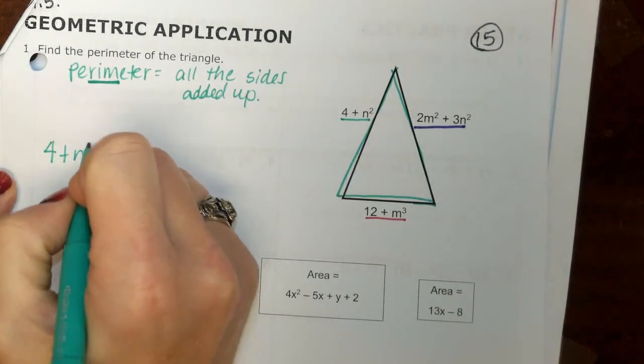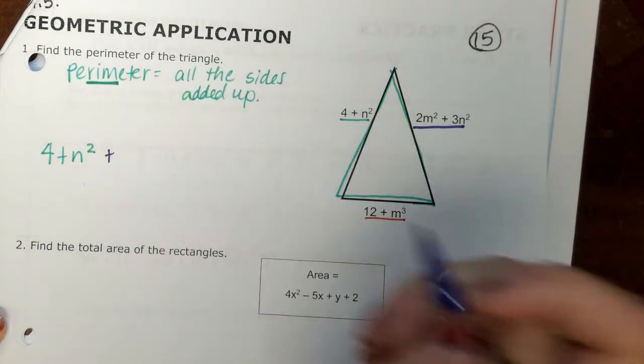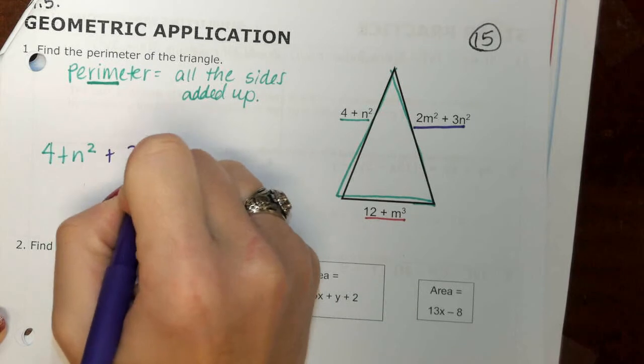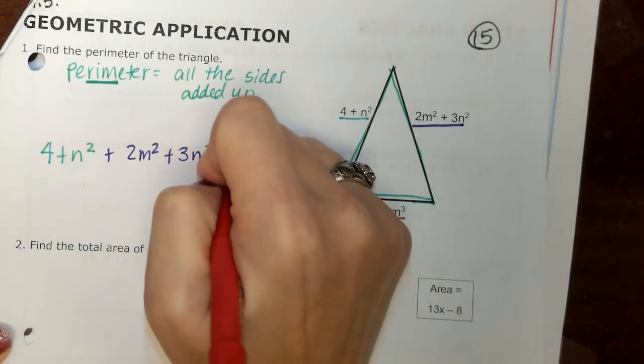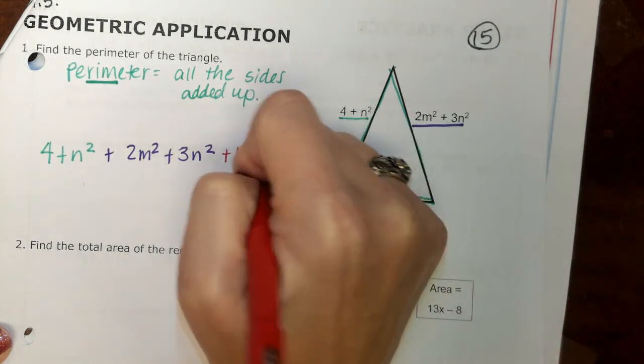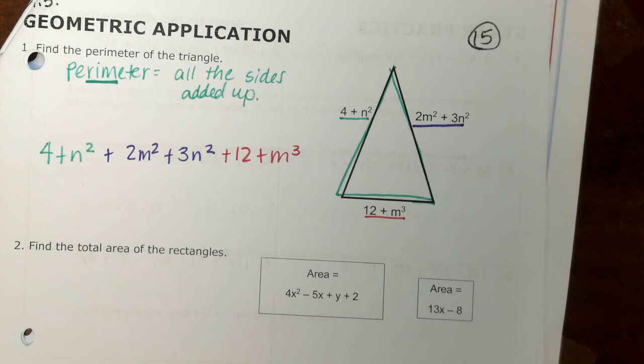4 plus n squared plus 2m squared plus 3n squared plus 12 plus m cubed. Now, how can you solve this? Think back to our first lesson of the year, where I taught you how to combine like terms.